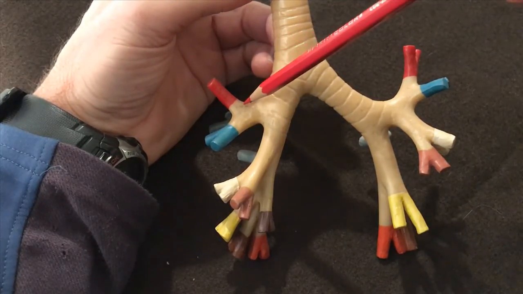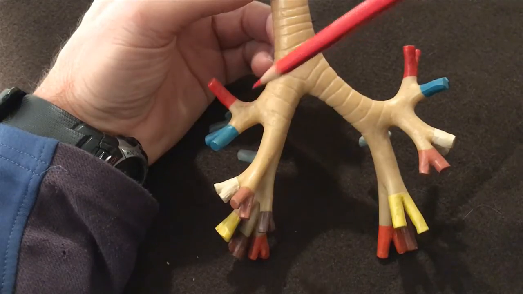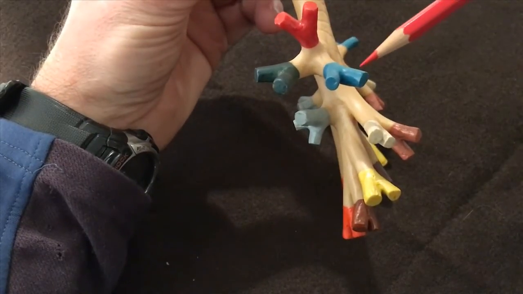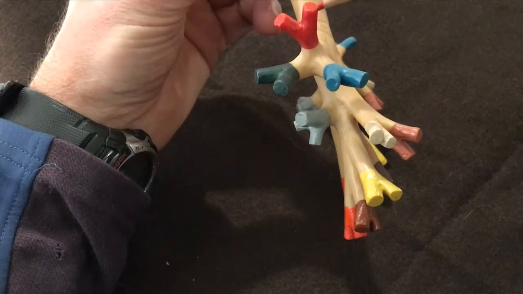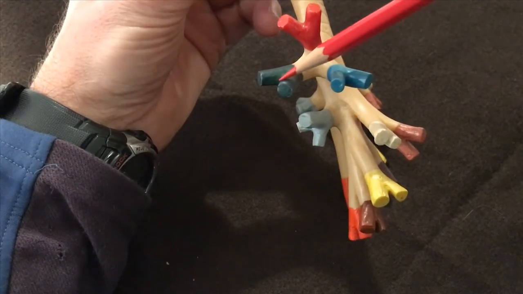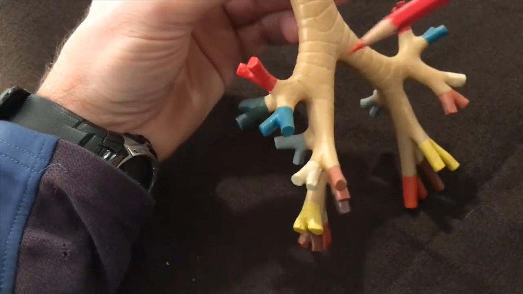The first thing that comes off of the right main bronchus is the right upper lobe bronchus. The right upper lobe bronchus divides into three segments. There's an anterior segment, that makes sense. This is going anteriorly. There's an apical segment, that makes sense. This is going in an apical direction. And there's a posterior segment, and that makes sense also because that's going posteriorly. So far this is not too bad.